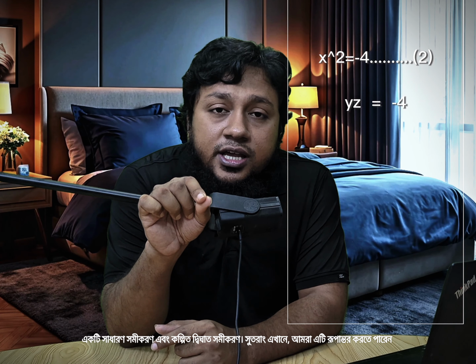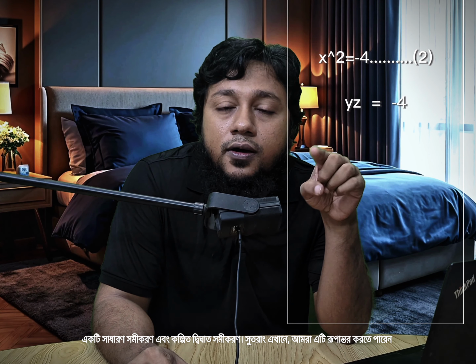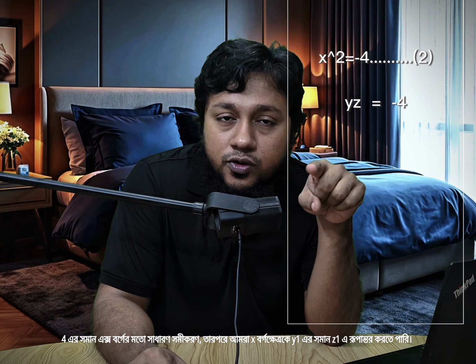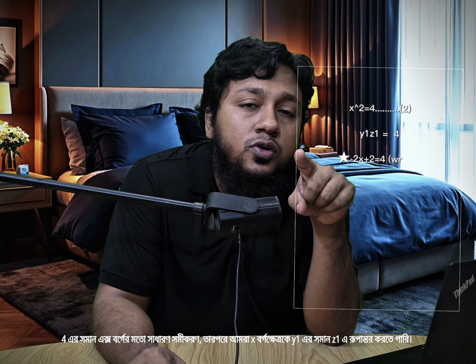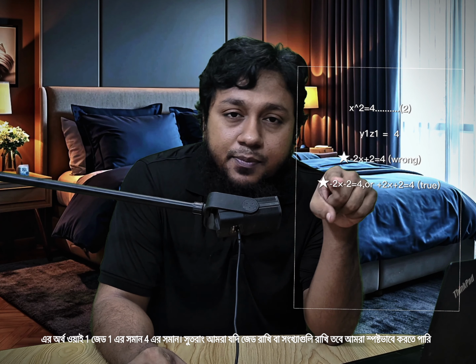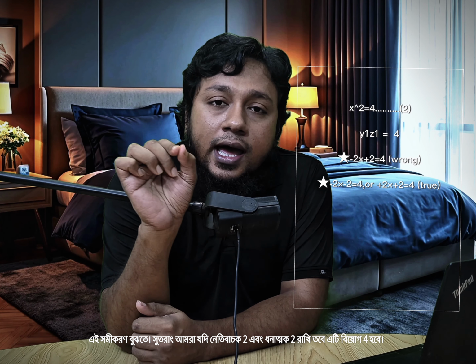Here we can also convert this normal equation, x square equal to 4, into x square equal to y1 into z1. That means y1 into z1 equal to 4. If we put in numbers, we can clearly understand this equation. If we put a negative 2 and a positive 2, then it will be minus 4. So that's not the proof of this equation.